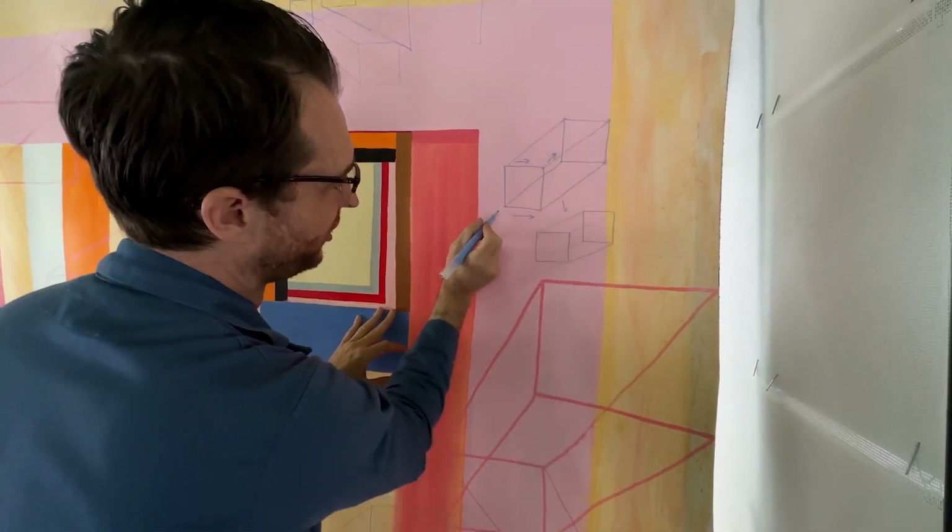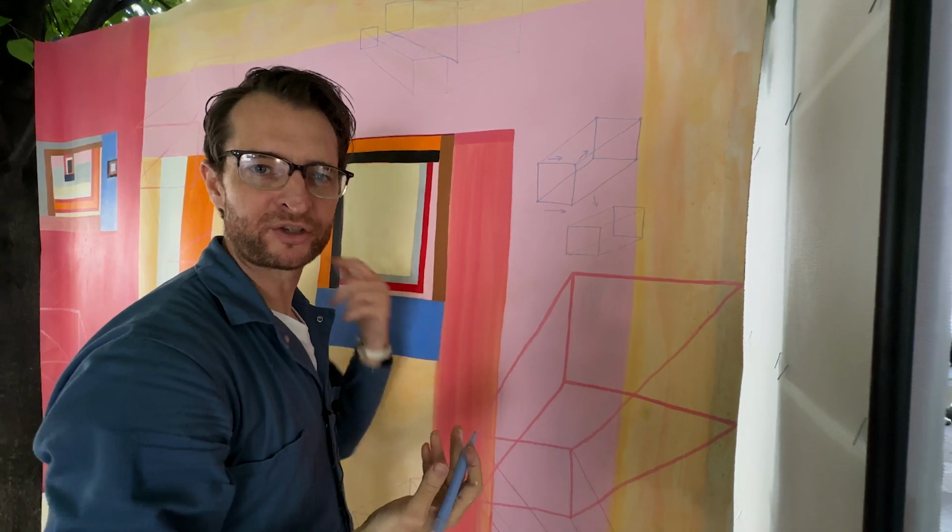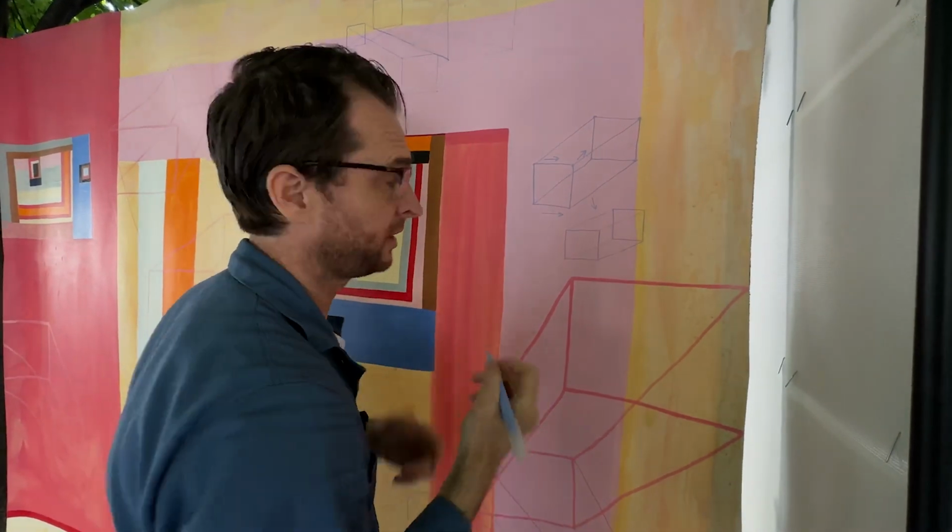And then you can connect those, and once you connect those, you have a four-dimensional space that's like a tesseract.